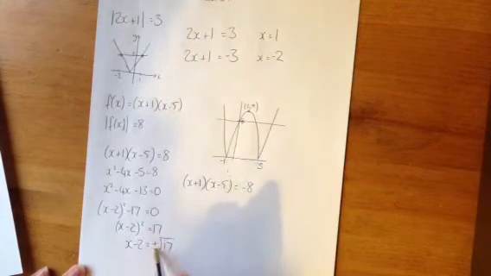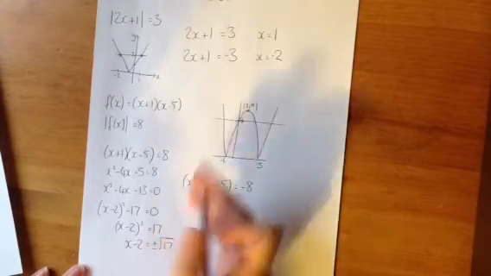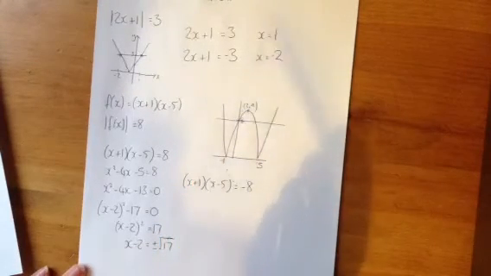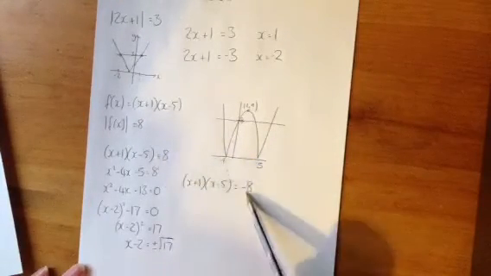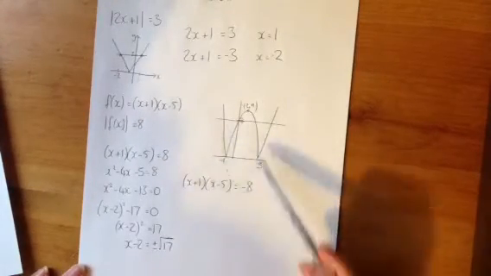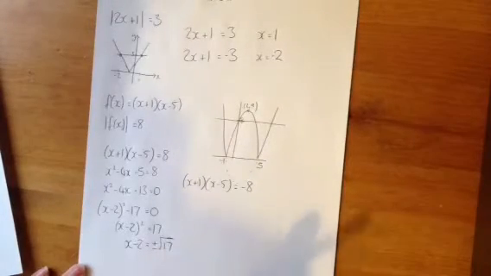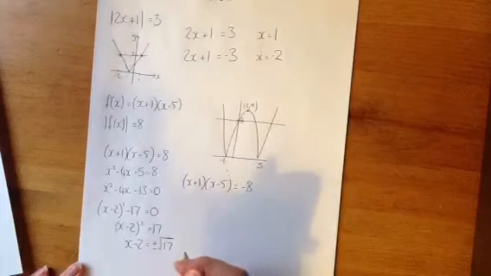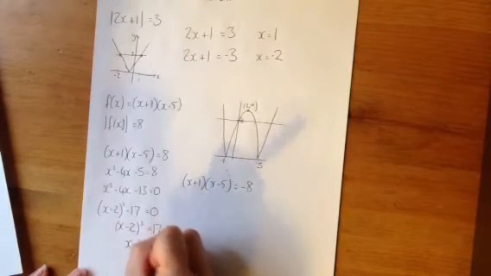Don't forget the plus or minus. Whenever you square root something, you should always have plus or minus, same as when we solve the modulus function. You always have the positive and the negative solution, because that allows for the fact that you've reflected. When you square root, you must always have plus and minus. Always, always. Otherwise, Miss will shout at you.